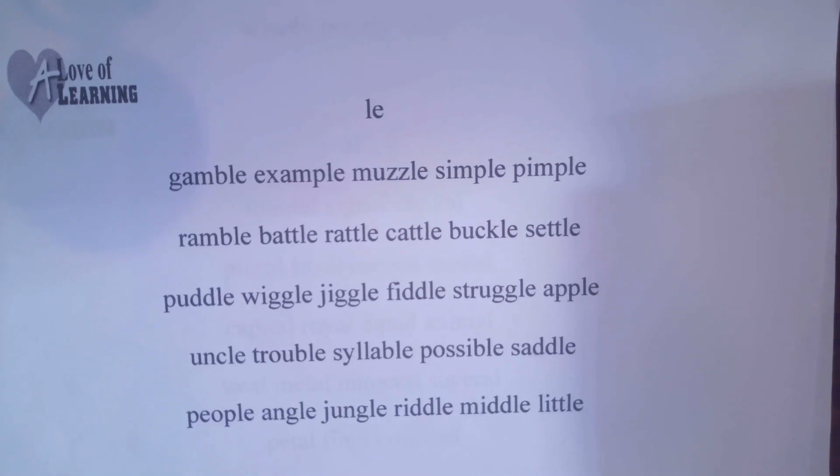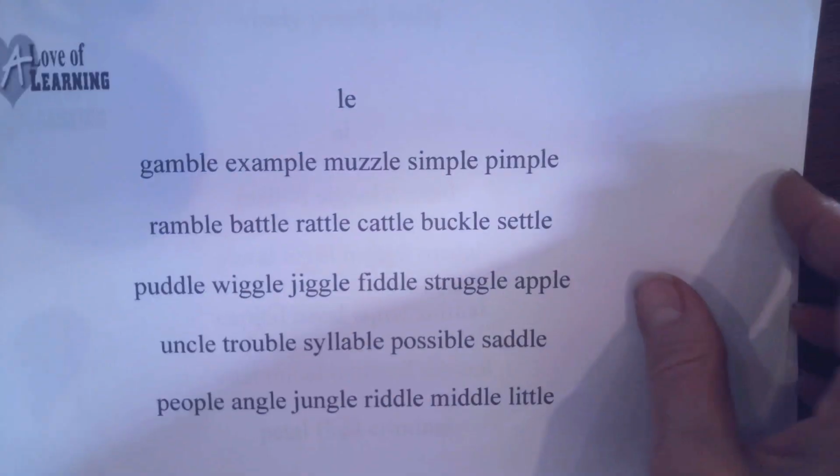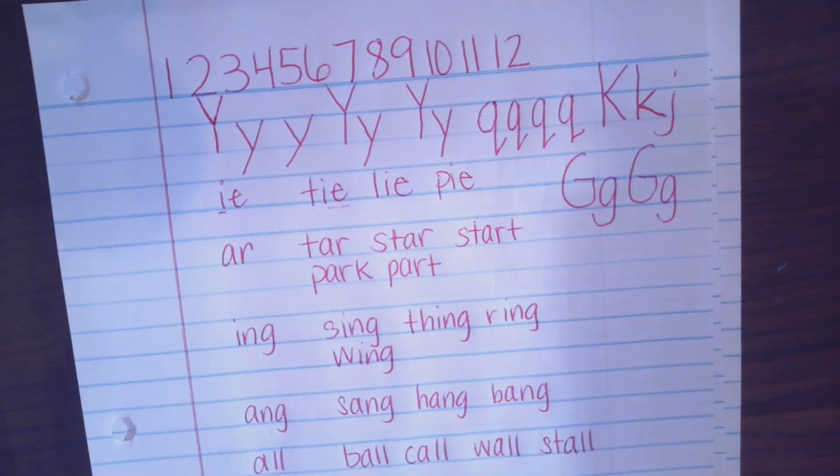Okay, so Celia, these ones are starting to get really, really crazy. So we're just going to go through them. These are for you, not for Elena.